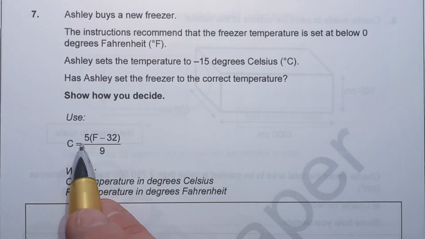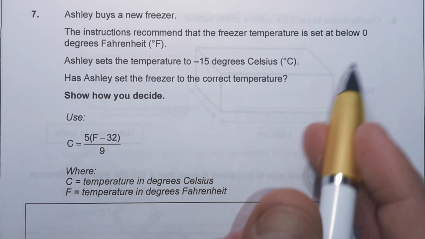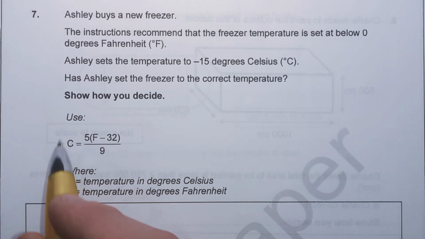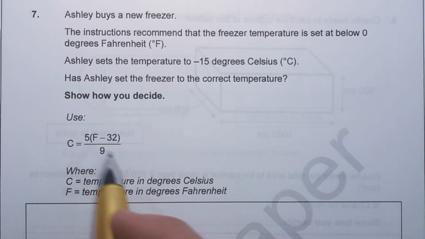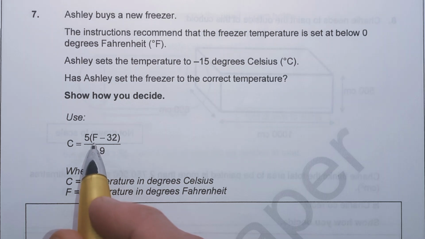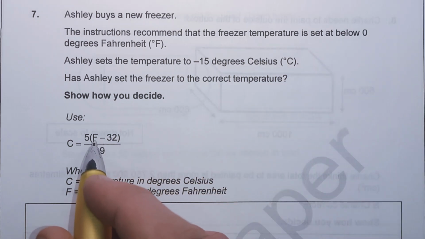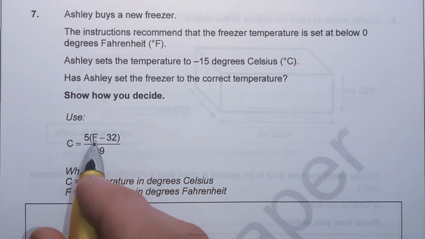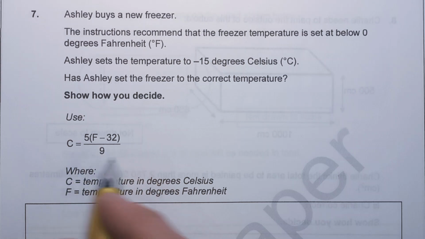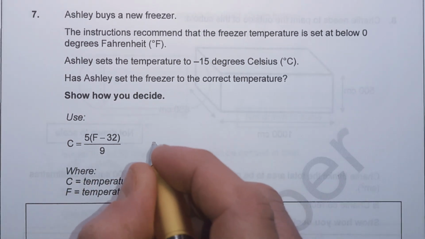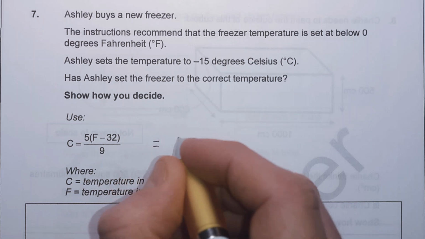But what we can do instead, which might be easier, if we put the minus 15 degrees in for C, we'd have to rearrange this to work out what F is, which is doable, but what might be easier is say, well, actually, we want F to be 0. So why don't we put F as 0 and find out what degrees Celsius we would need? So it's much easier to do it than explain it, I think.